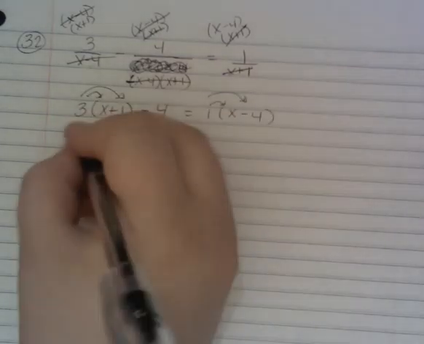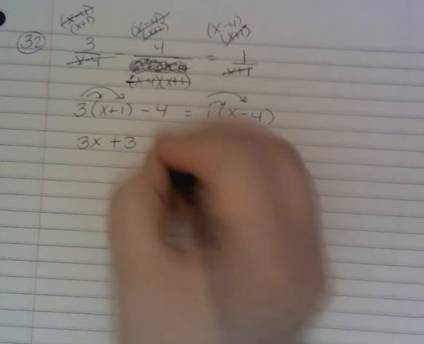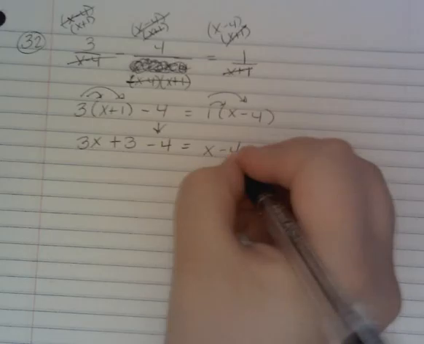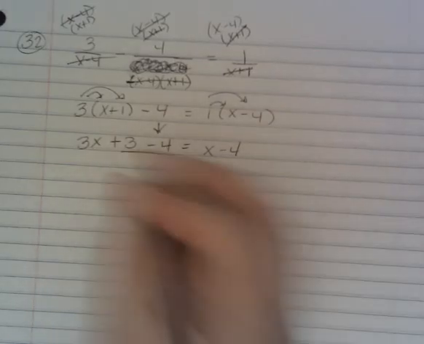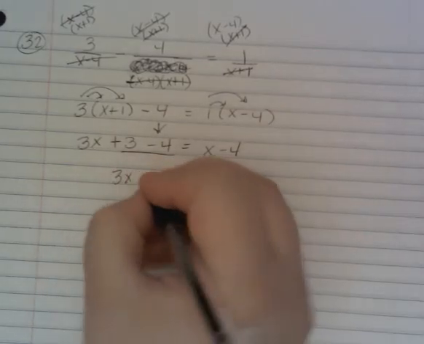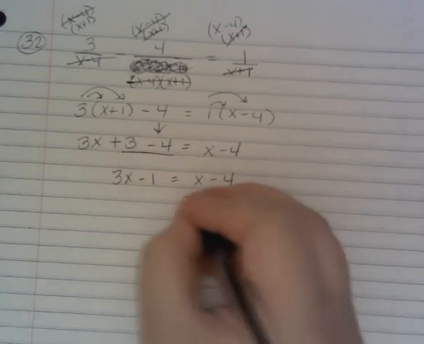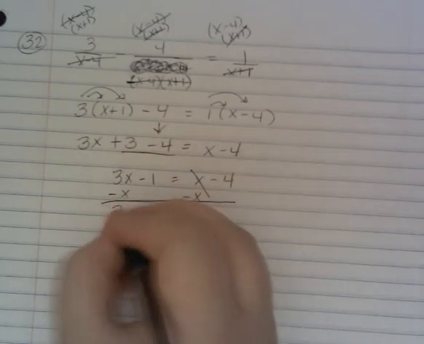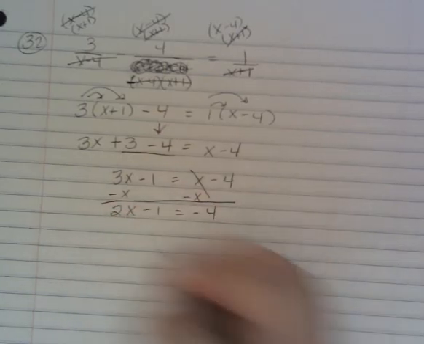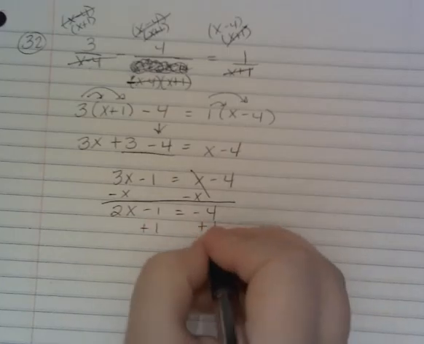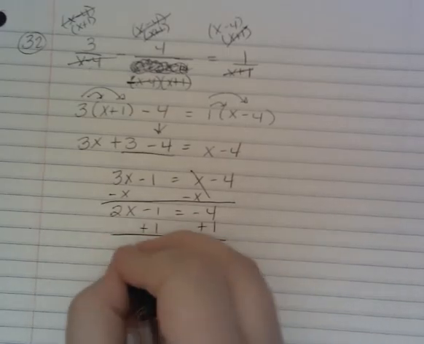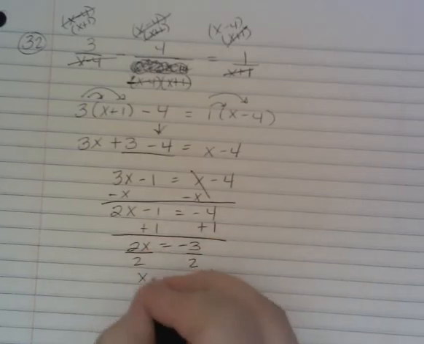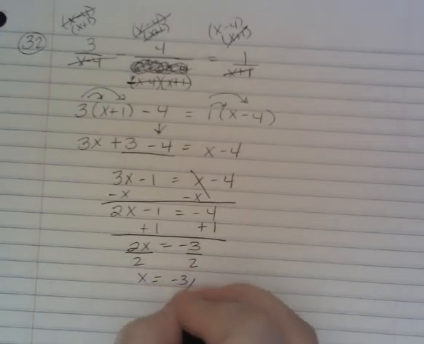So that gives me 3x plus 3. Bring down your negative 4 equals x minus 4. Combine your like terms to get 3x minus 1 equals x minus 4. Subtract x from both sides to get 2x minus 1 equals negative 4. Add 1 to both sides to get 2x equals negative 3. Divide both sides by 2 to get x equals negative 3 halves.